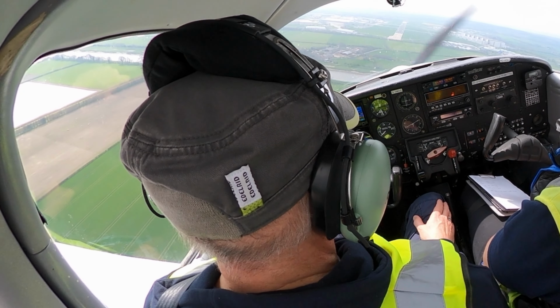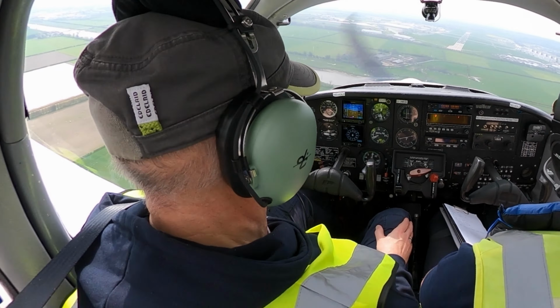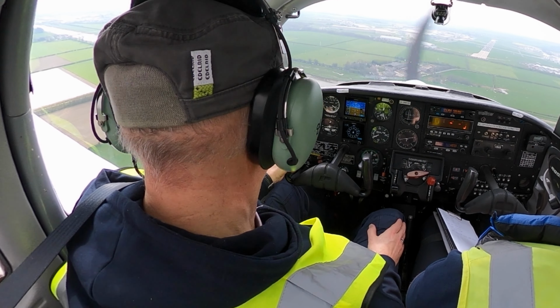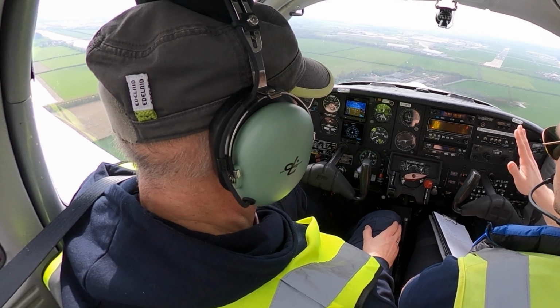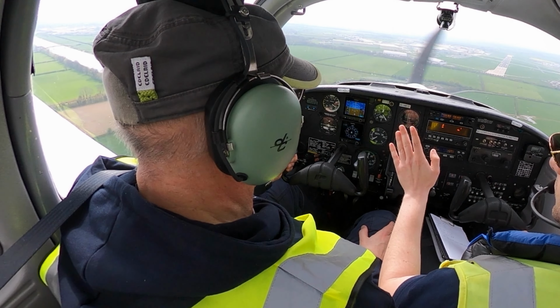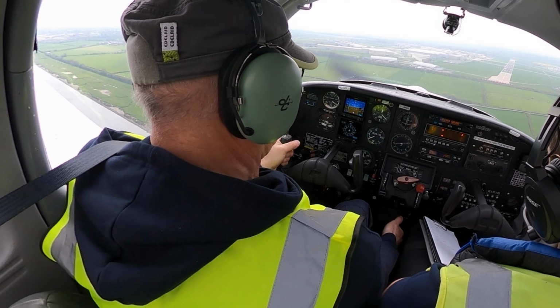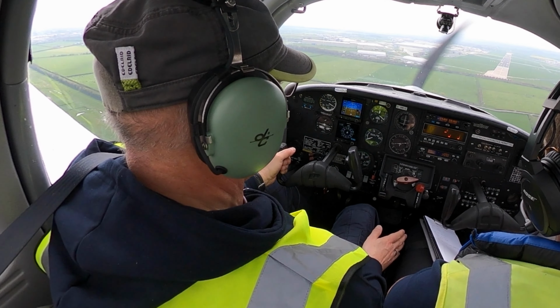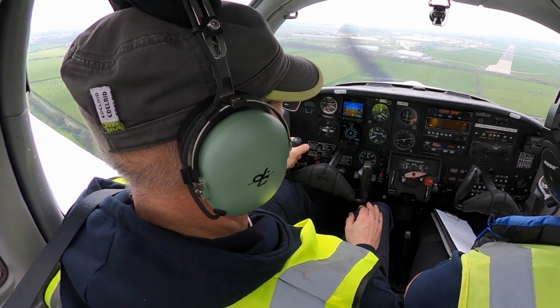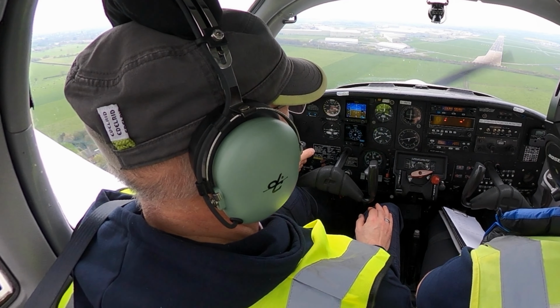You notice there I still haven't got my hand on the throttle. I just really need to remember that. Once you're on final, second stage of flaps. And once the aircraft is stable, you can call air traffic control and report on final.